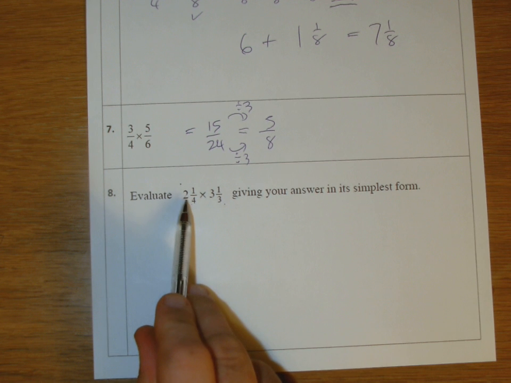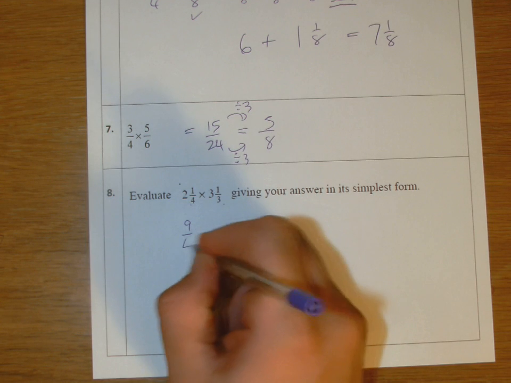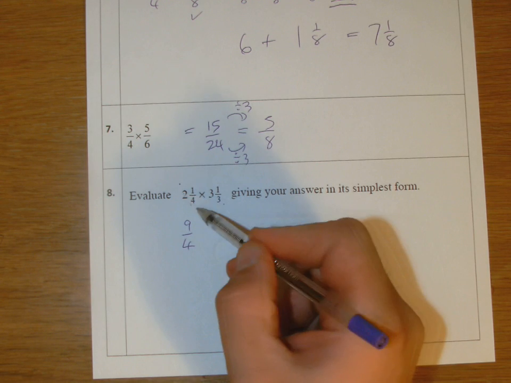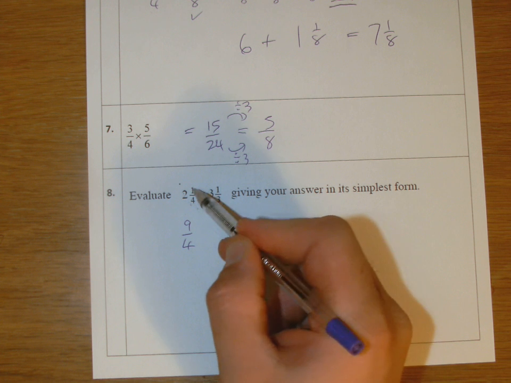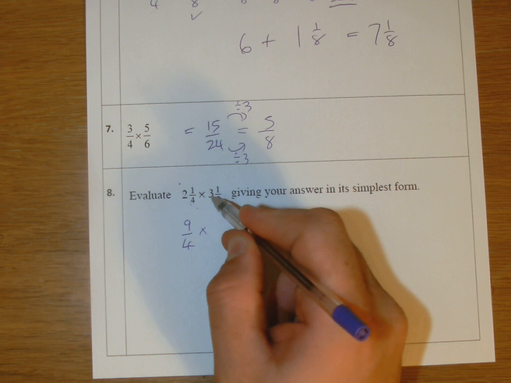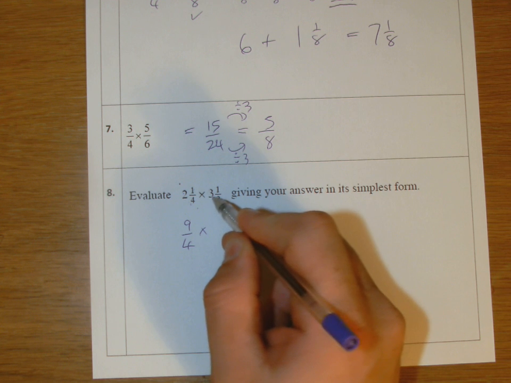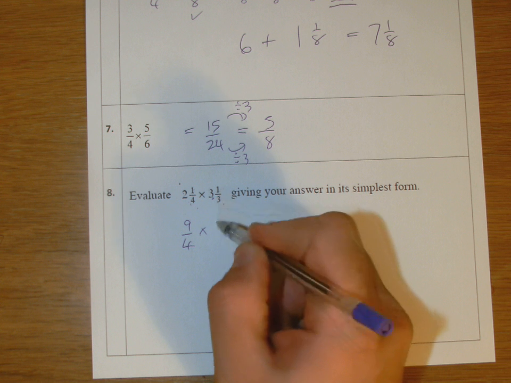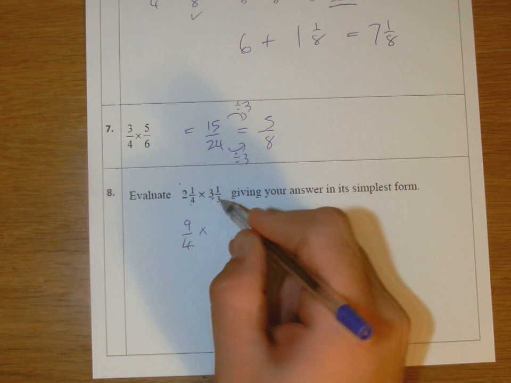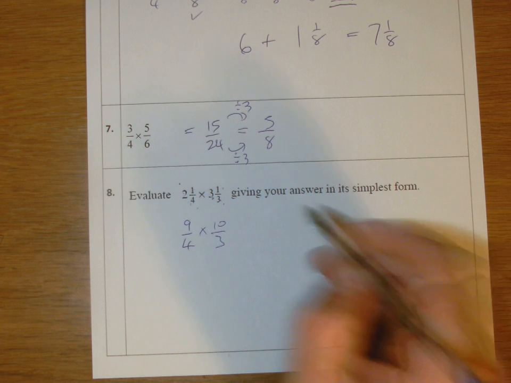So you've got 2 wholes, so that will be 8/4 plus the quarter, which is 9/4. Or you could just do 2 times 4 is 8, plus the 1 is 9. And then you've got this one, 3 wholes, so that's 9/3, plus the 1 is 10/3. Or you could just do 3 times 3 is 9, plus the 1 is 10, 10/3.